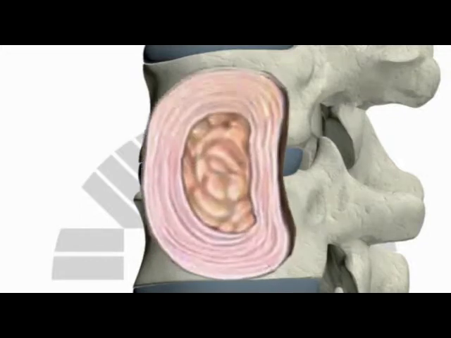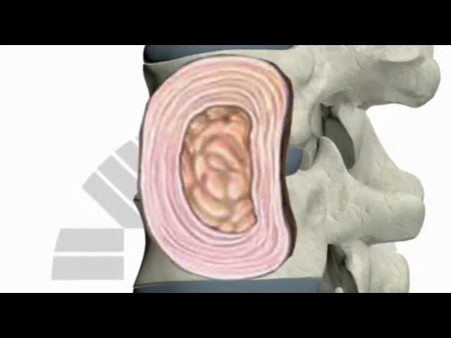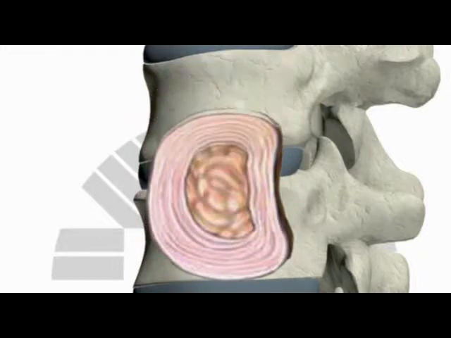Your discs are like soft cushions. They act as a shock absorber for each vertebra. They protect your vertebrae from damage as you go through all of life's activities.